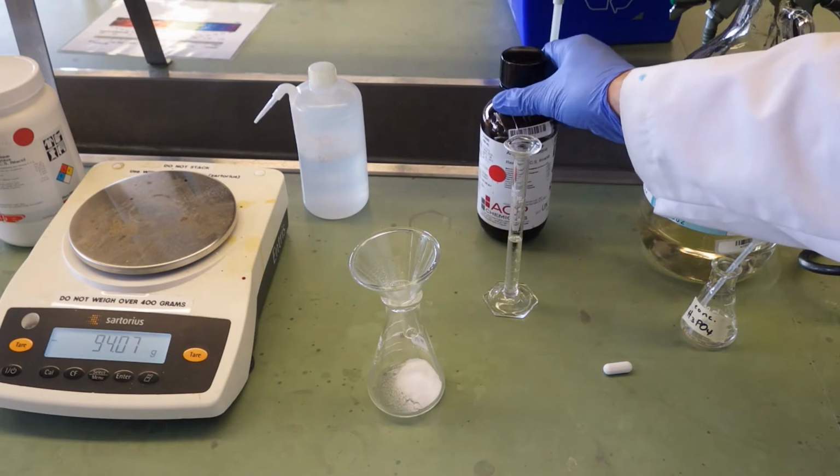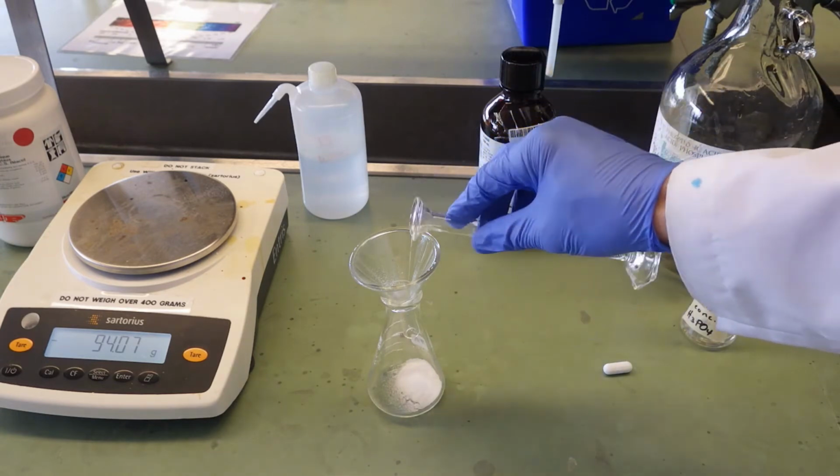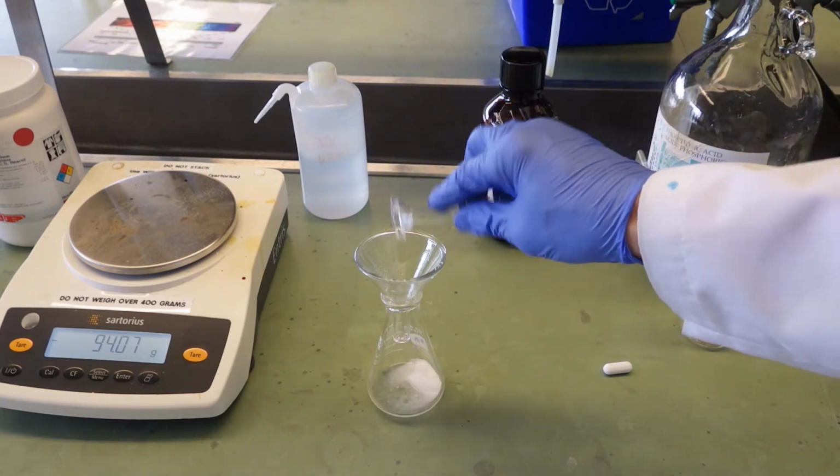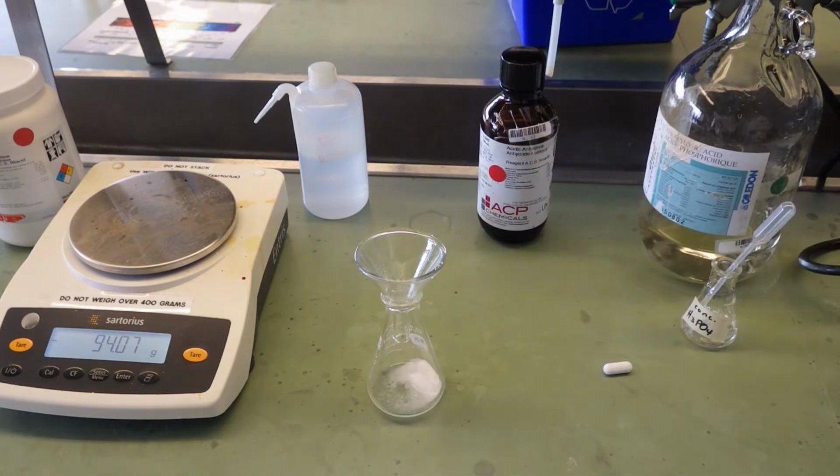Next, we're going to add about 6 mils of acetic anhydride. Notice again, we're going to use a powder funnel to make sure that the liquid gets into the flask and not on the lip of the flask. Now, acetic anhydride is added in excess, so I don't need to know the exact quantity.